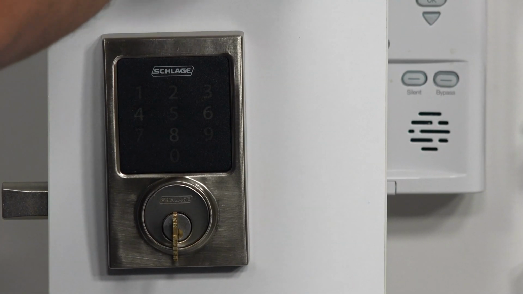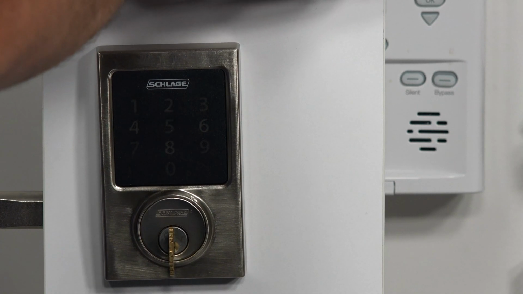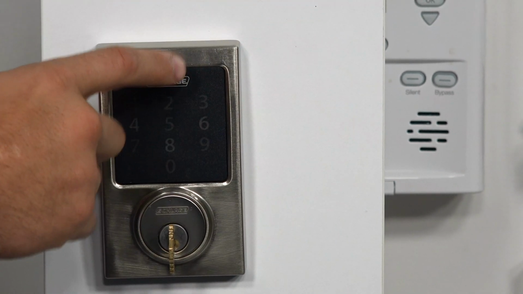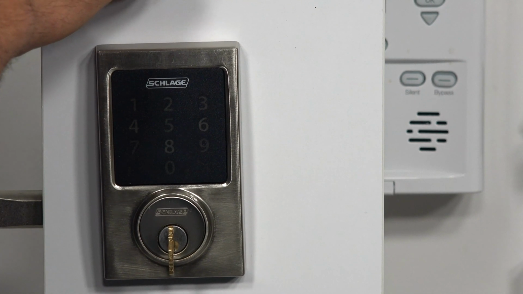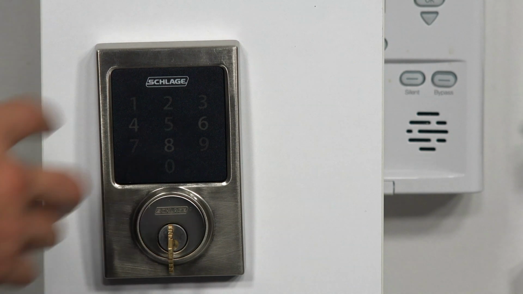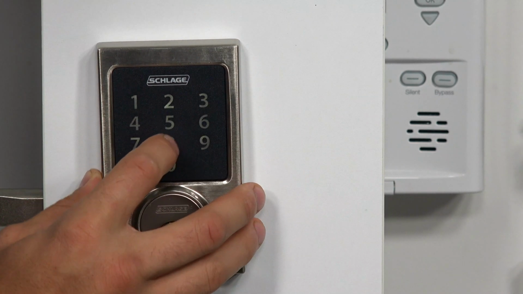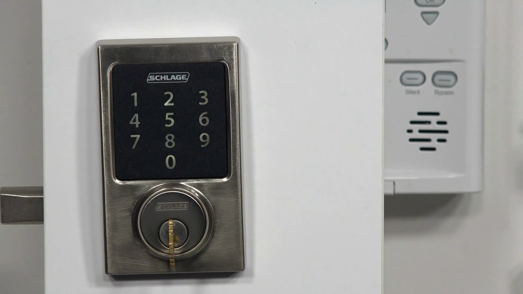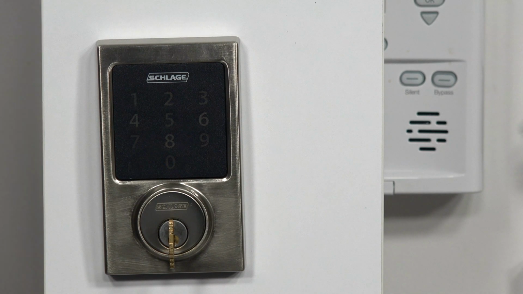So to check that the lock was actually reset, what we can do is press the outside Schlage button, which is this one, and then enter one of the default codes, which is on the back of your installation manual. For this particular lock, one of our default codes is 8074. So if I click the Schlage button and then 8074, you'll see that it did work, and it shows us that the lock was successfully factory defaulted.